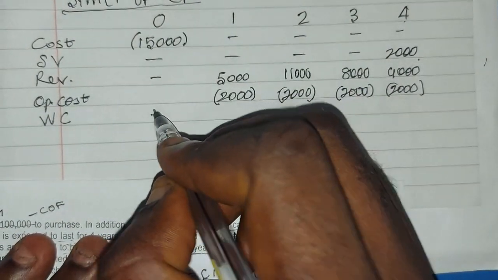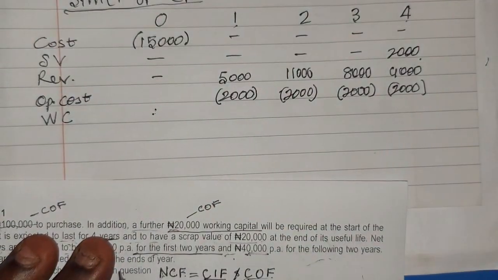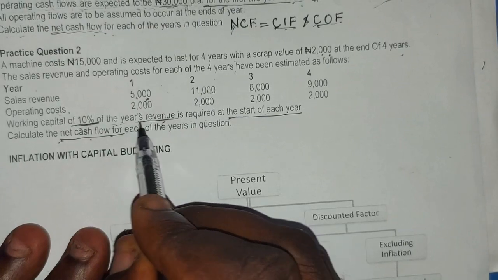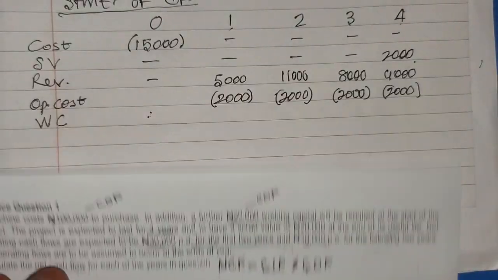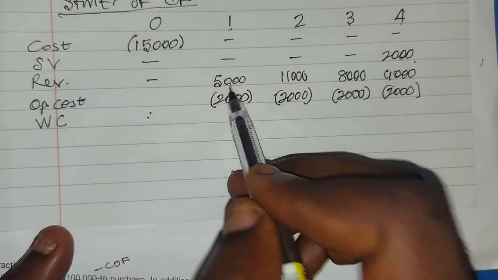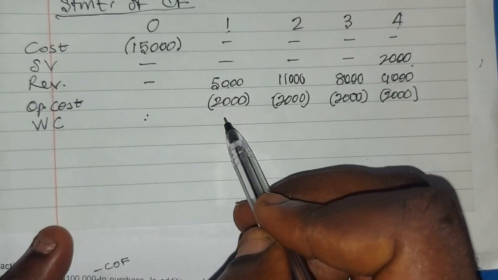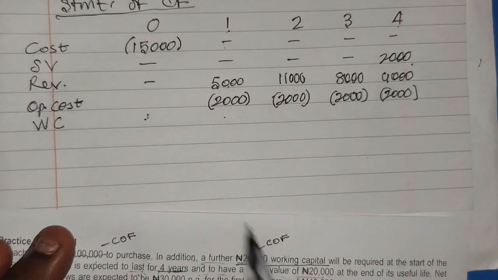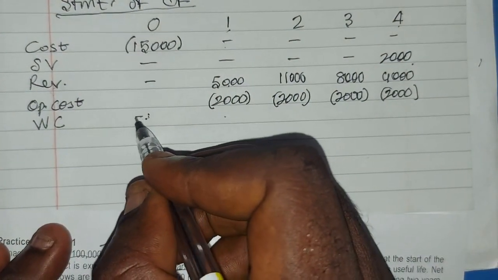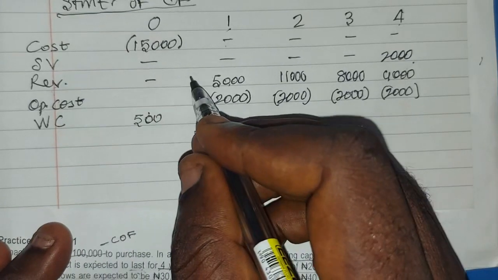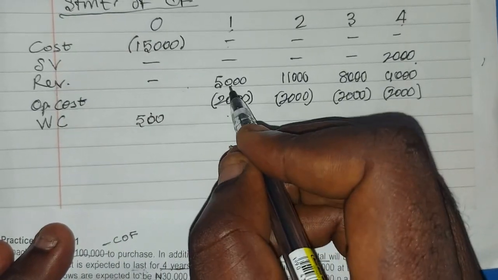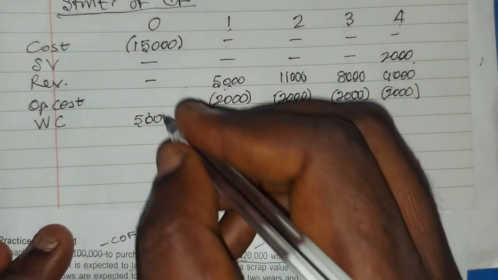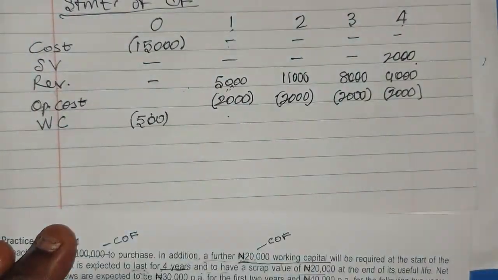Don't forget, working capital will be required now, that is year 0. The working capital for year 1 is 10% of the year's revenue. So what is 10% of 5,000? That is 500. Take note, that's 10 over 100 times 5,000. All right, don't forget, it is to be invested.